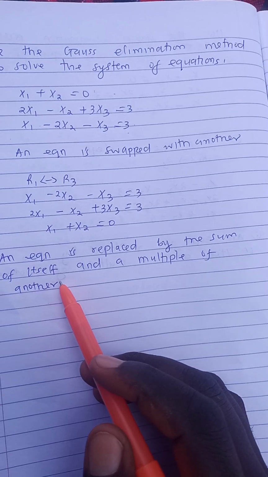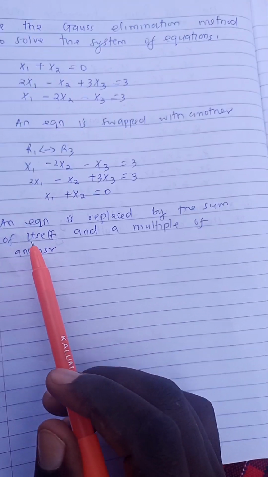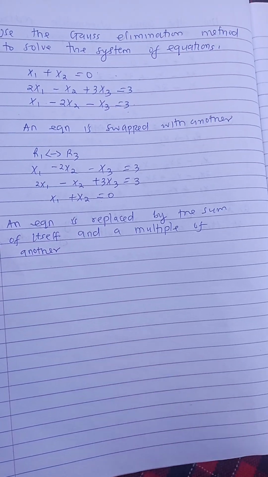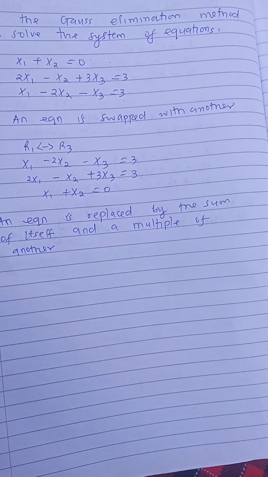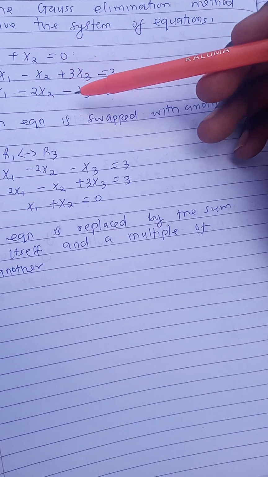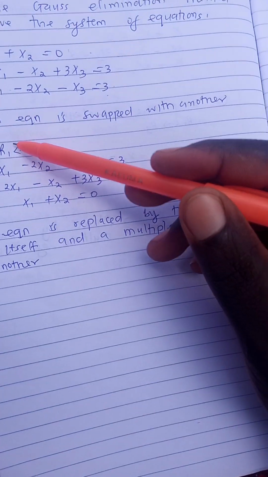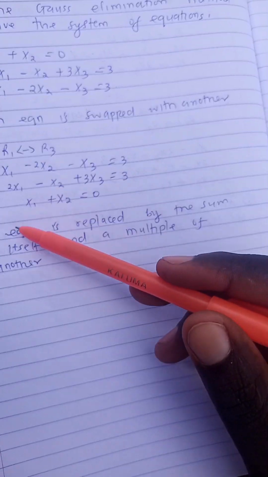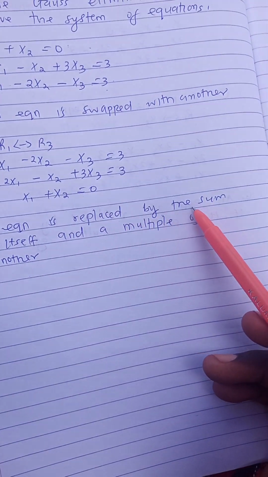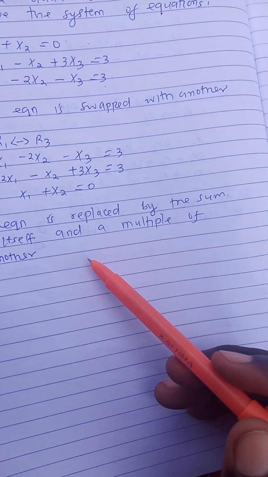So the second step that we will take is that an equation is replaced by the sum of itself and a multiple of another.